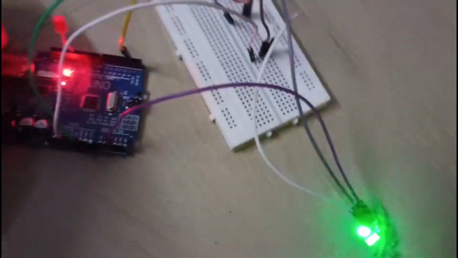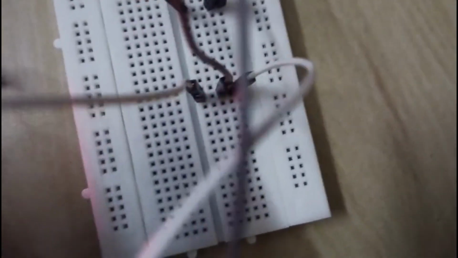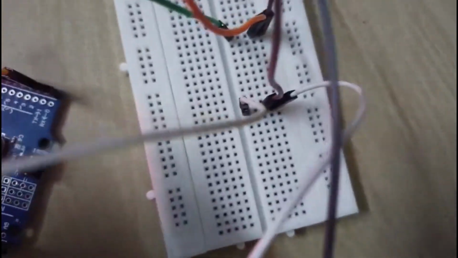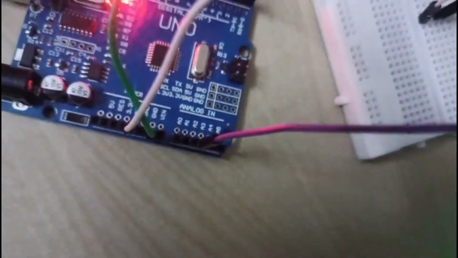Now I will explain the connections simply. Don't get tensed. On both the sensors, ground is present, right? Both I have kept in a straight line, and here you can see this green color wire. This one I have connected to the ground of my Arduino, common ground. Similarly, VCC of both the sensors I have placed here, and from here I have taken one white color wire, and that common wire is connected to 5 volts of my Arduino.